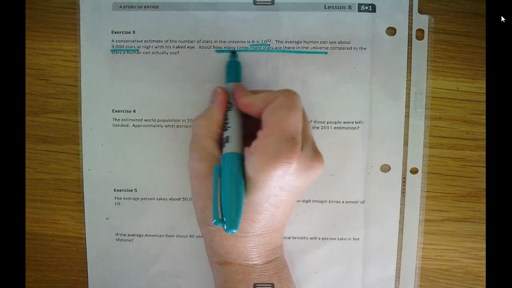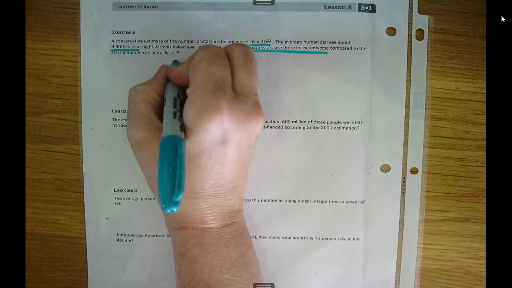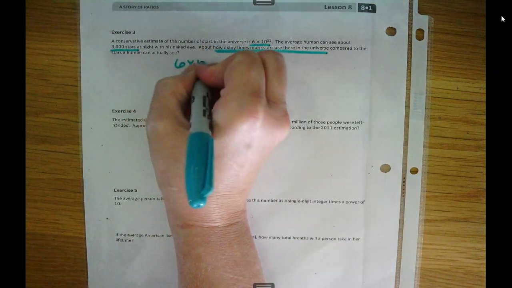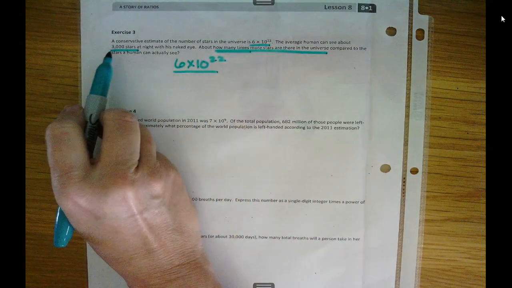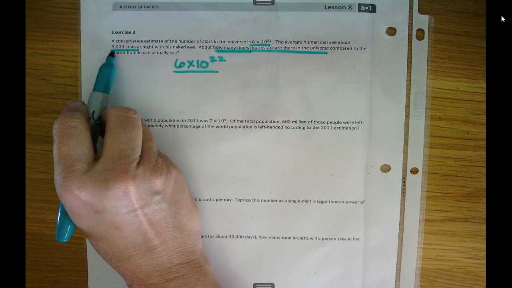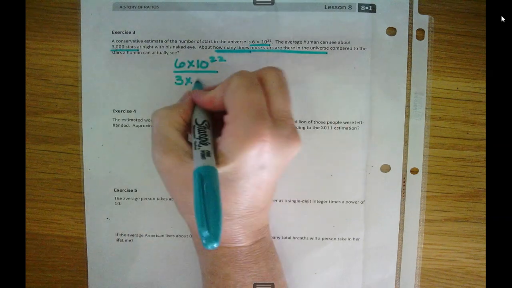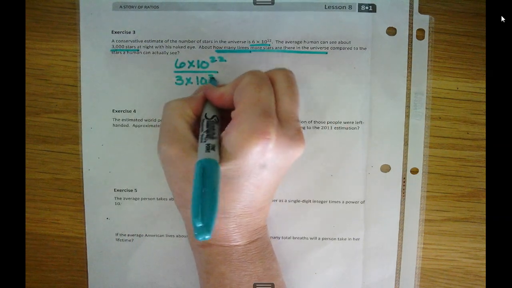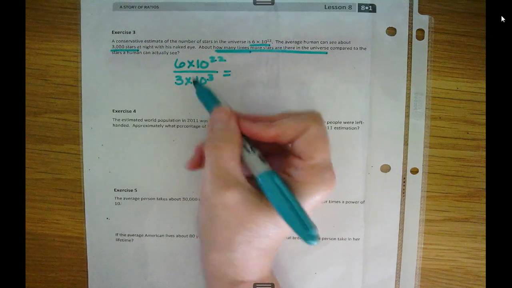So again, I am dividing, and I am going to take the total number of stars in the universe, 6 times 10 to the 22, and divide by what a human can see. So I'm going to rewrite 3,000 as 3 times 10 to the 3, since there are 3 zeros. Again, I'm going to do a 2-part division problem.